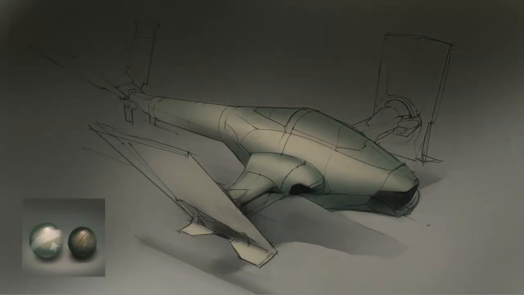Once I've established the large masses, I can begin to add the specular highlights. And this is what really helps define the surface. In this case, it's got sort of a matte finish paint, so it's got a diffused reflective quality to it, which means that it does have a shiny reflection, but that it's diffused.